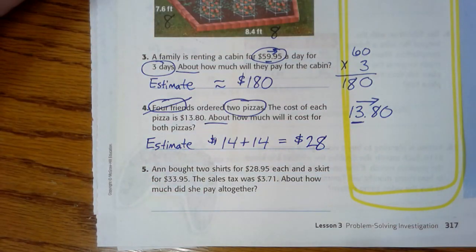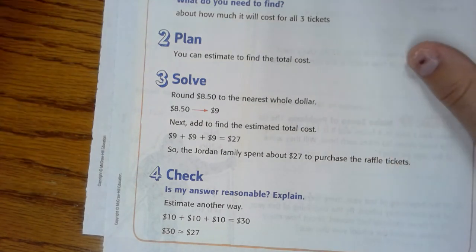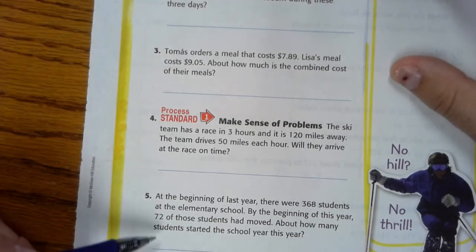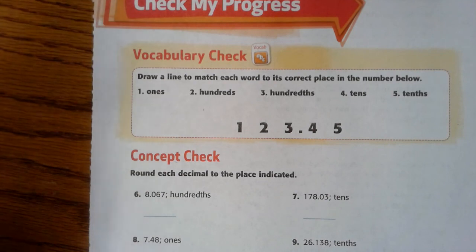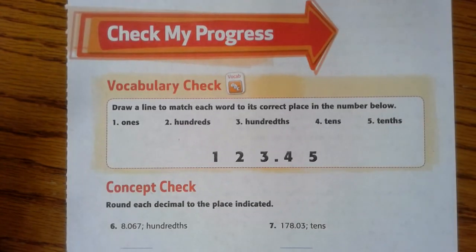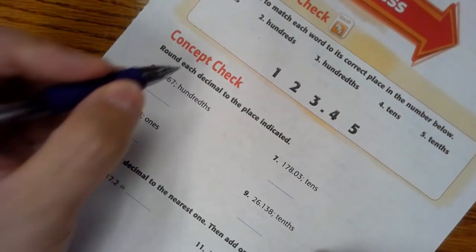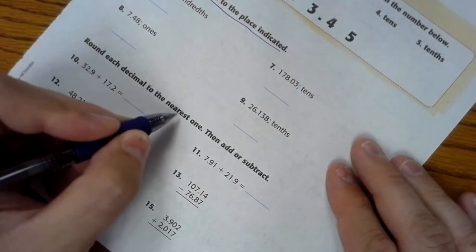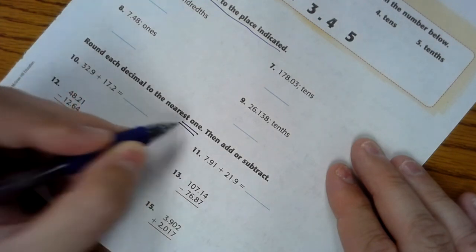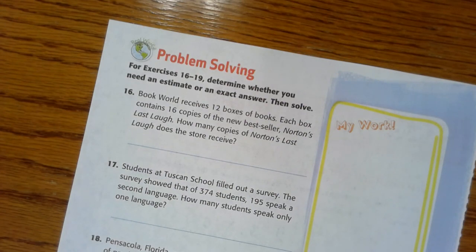Okay. So again, on your homework, you're going to have 2 things to do. You're going to have these 5 problems to do here. They are problem-solving problems. And then you're also going to have this check my progress to do. I don't need to go through this check my progress with you, but you need to make sure that you focus on rounding each decimal to the place specified or indicated. And then you need to round these right here to the nearest 1. And then on the back side, you have some problem solving as well to do.